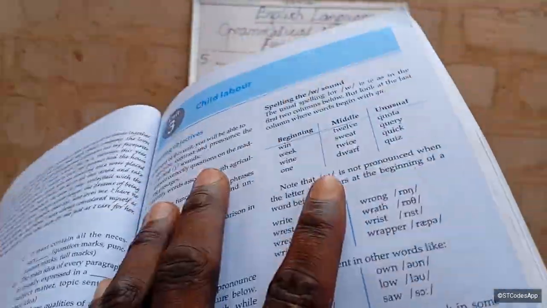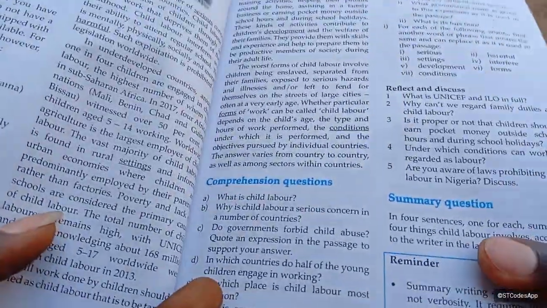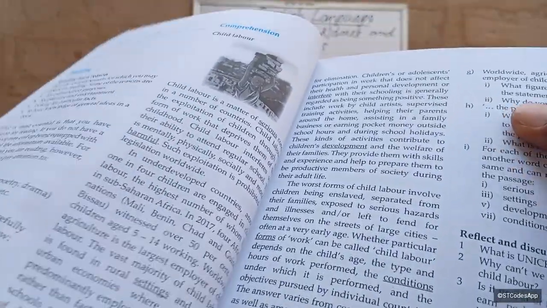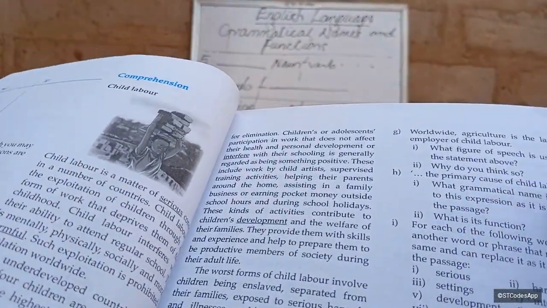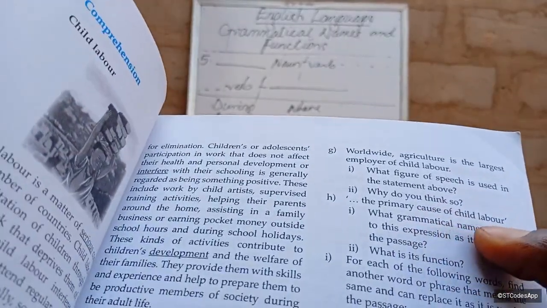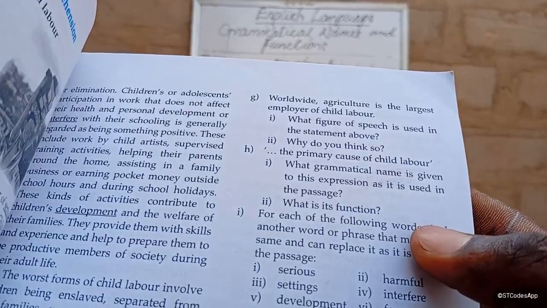The next passage here, I'm going to do like 5 passages for us, and that will be the end of this video. The next passage here is on page 33, and it says, "the primary cause of child labor." What grammatical name is given to this expression as it is used in the passage?